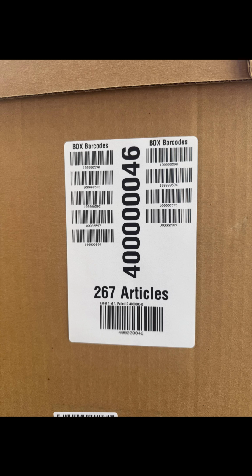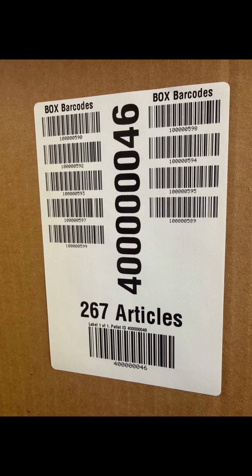So guys, this is how these pallets look in real life. This pallet contains 267 articles.